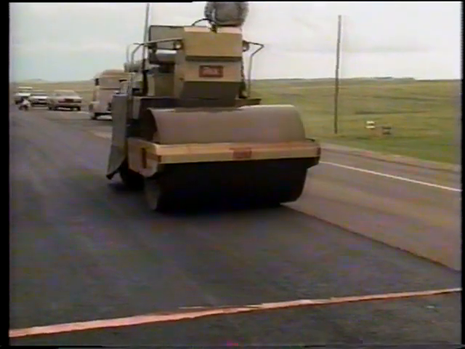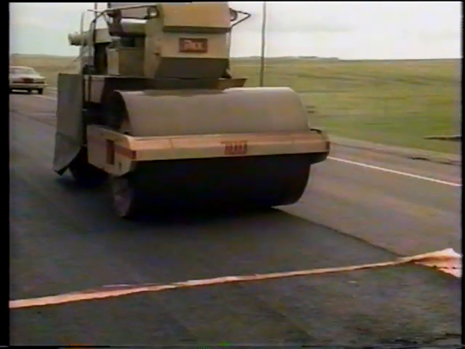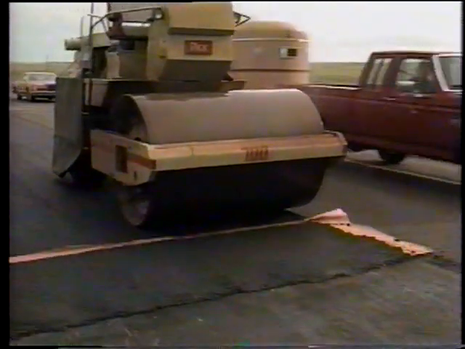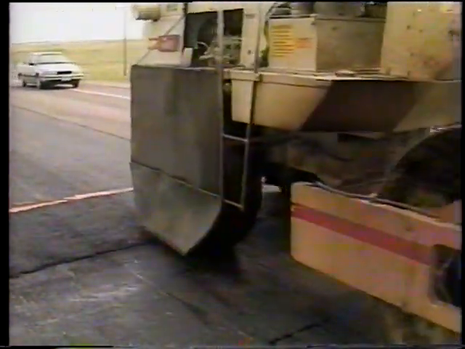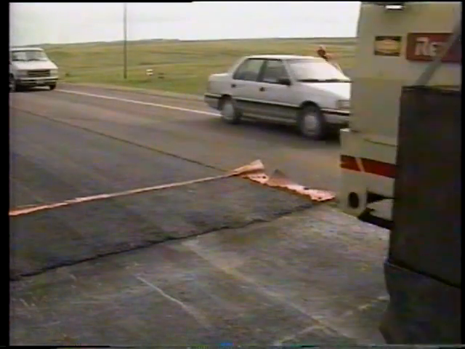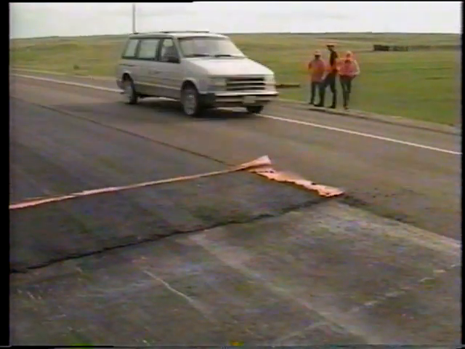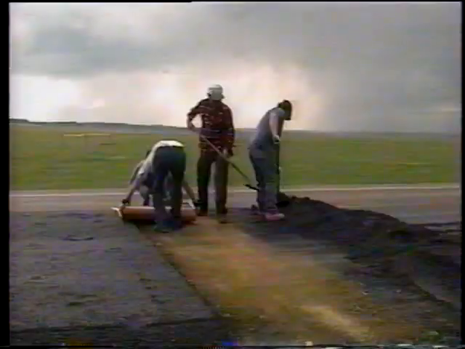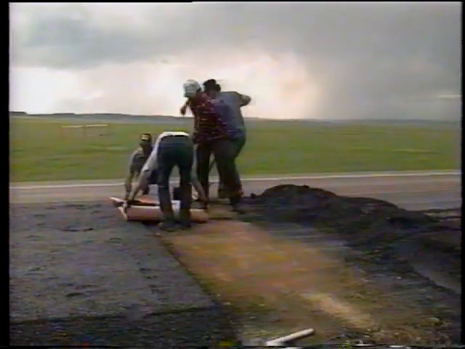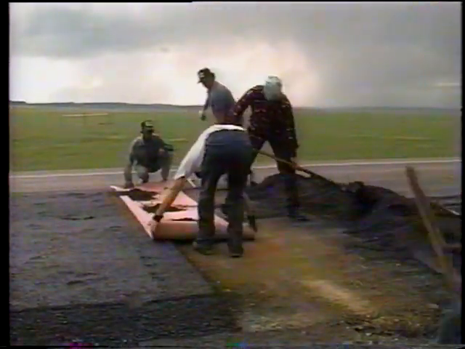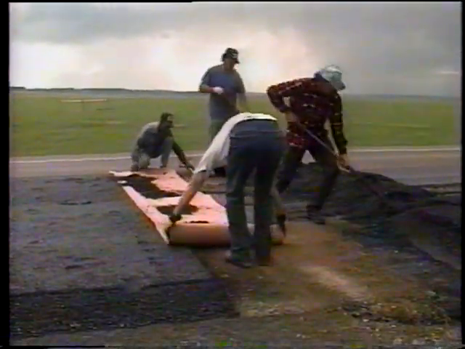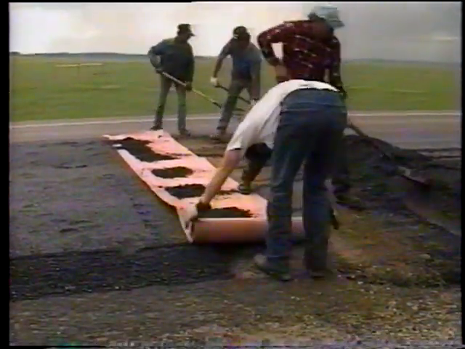Now, whenever the road is to carry traffic in the meantime, such as overnight, a temporary ramp must be constructed to provide a smooth, safe transition between the new pavement and the old surface. Sheets of paper are typically used in constructing these ramps, separating the mix that will form the ramp from the existing surface and the vertical face of the joint.